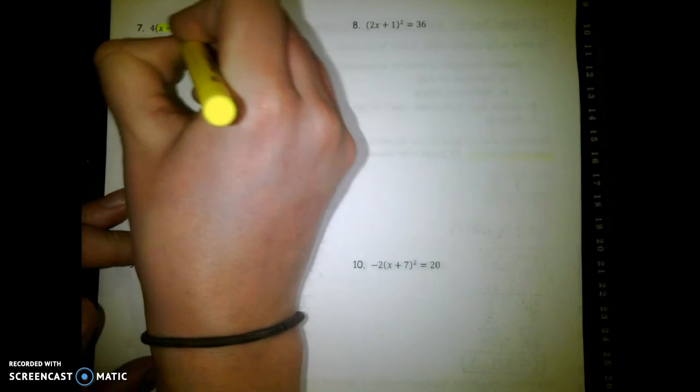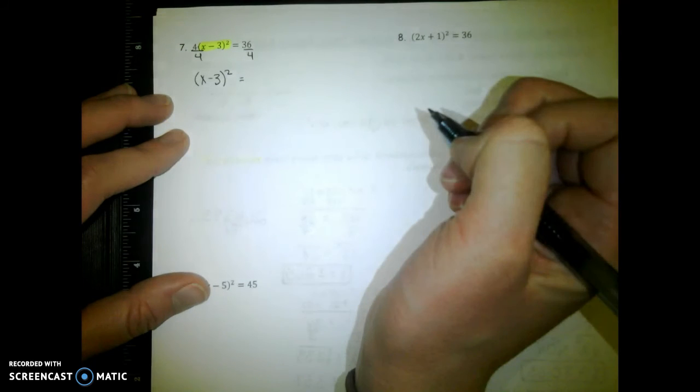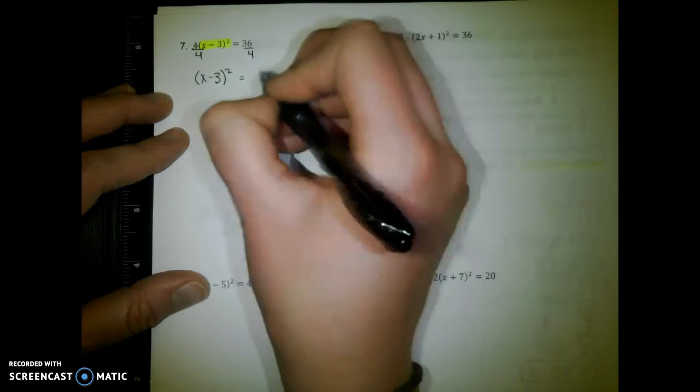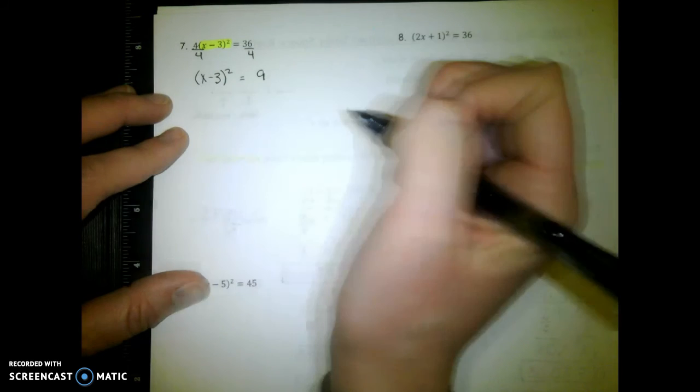Number 7 is the first time that we can't just start with square rooting because there's a 4 in front of the parentheses. So our first goal is to isolate whatever is squared. So we want to get the parentheses squared by themselves. We need to get rid of that 4. To get rid of that 4, when it's multiplication, we would undo the multiplication with division. So on the left side, we have x minus 3 squared. And on the right side, we have 36 divided by 4, which is 9.